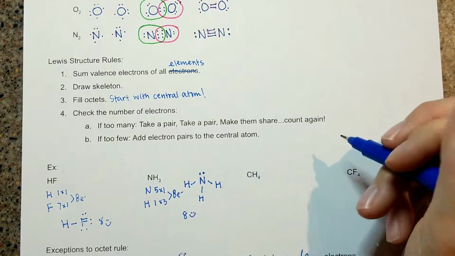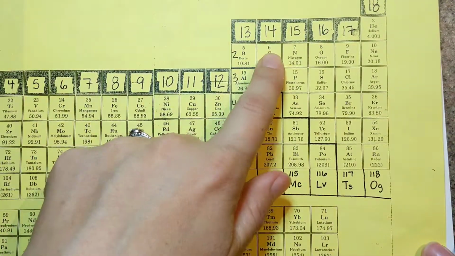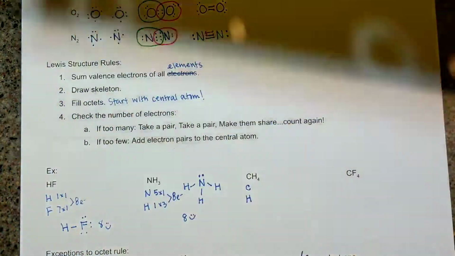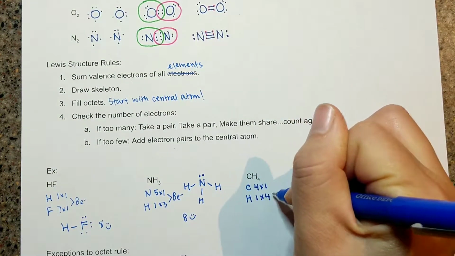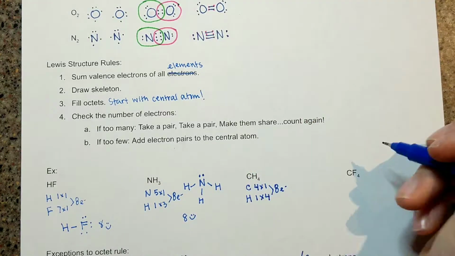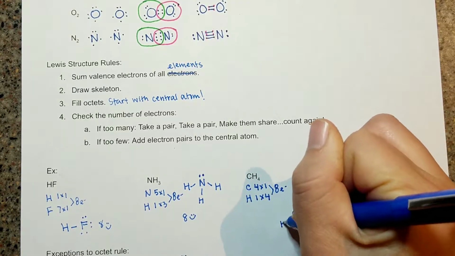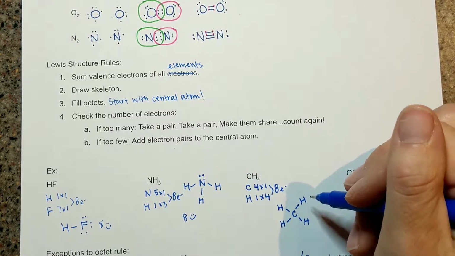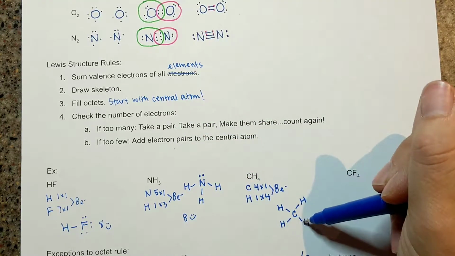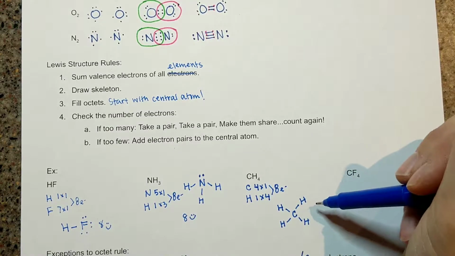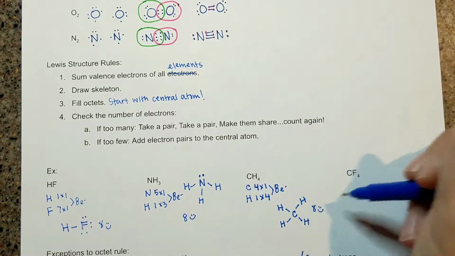Moving to my next one, I have methane, carbon and hydrogen. Carbon has 4 valence electrons. Hydrogen still has 1. So carbon has 4 valence electrons and I have 1 carbon. Hydrogen has 1 valence electron and there's 4 of them. Again, I have 8 electrons. My carbon's going to go in the middle. It's the most electronegative. Then I have my hydrogens coming off. Then I check my number of electrons, I fill octets. Carbon wants 8, and it has 8. Hydrogen wants 2, and it has 2, so everybody's happy with that. I check my number of electrons, 2, 4, 6, 8. 8 electrons, so I'm happy.